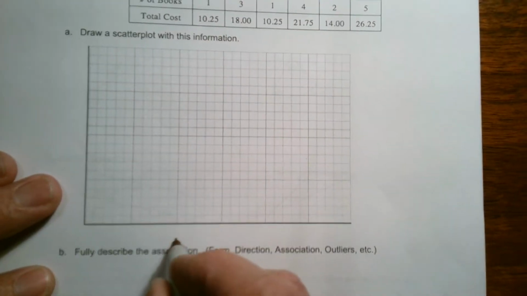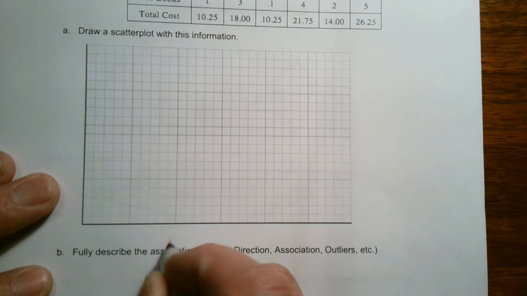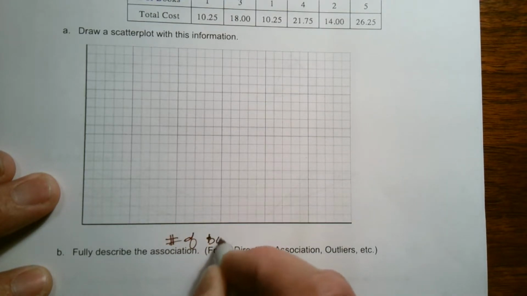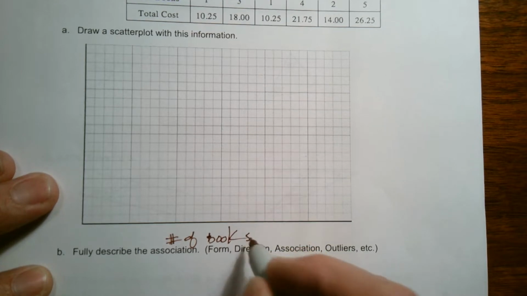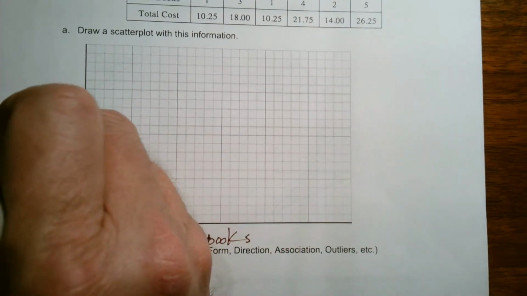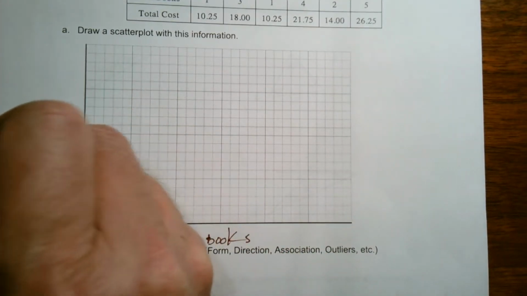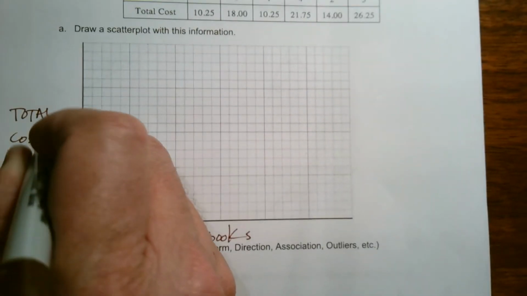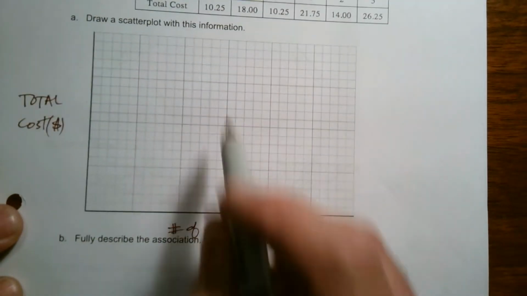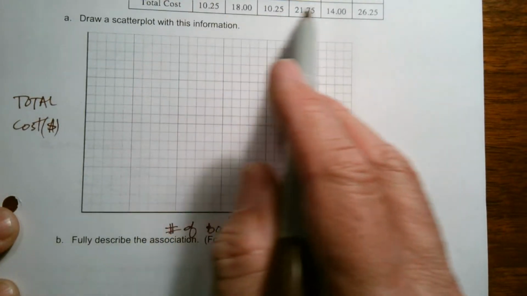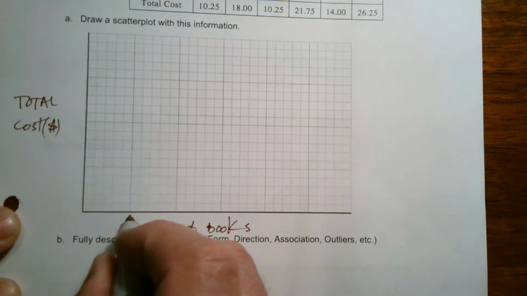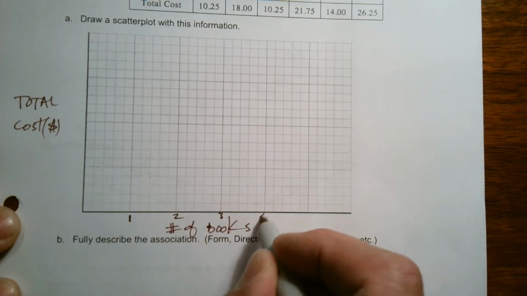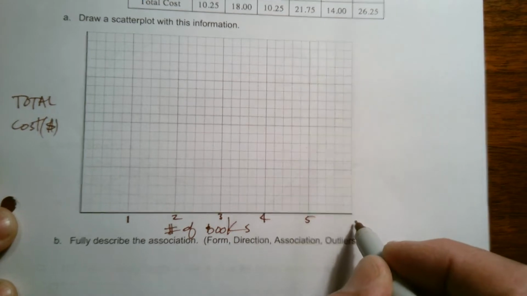So we're going to put the number of books down here on my x-axis, on my horizontal axis, and then we'll put the total cost on my y-axis, and that's in dollars. If I think about where I'm at with my numbers, I can go by ones. I'm going to make this 1, this 2, and skip a few: 3, 4, 5, and 6.